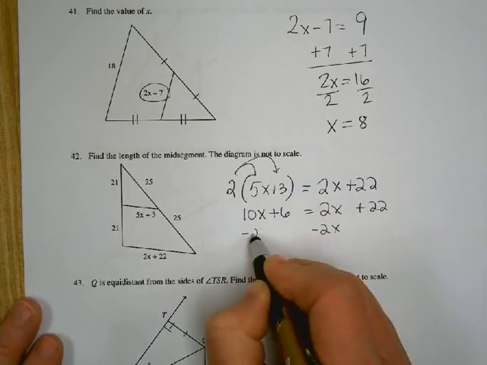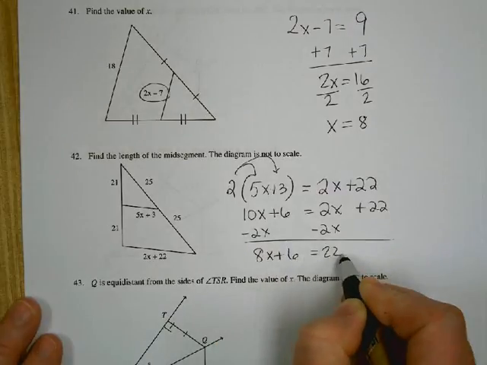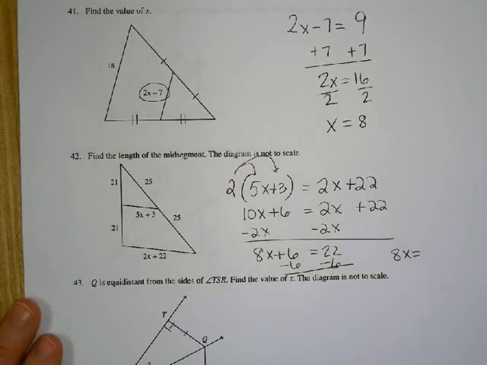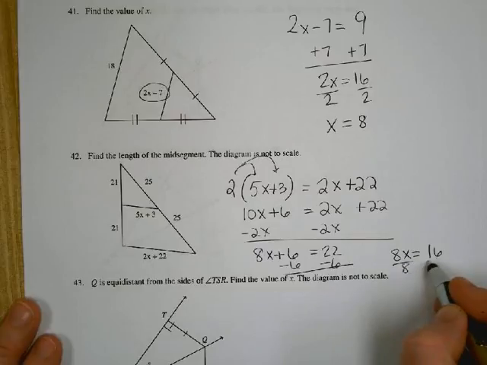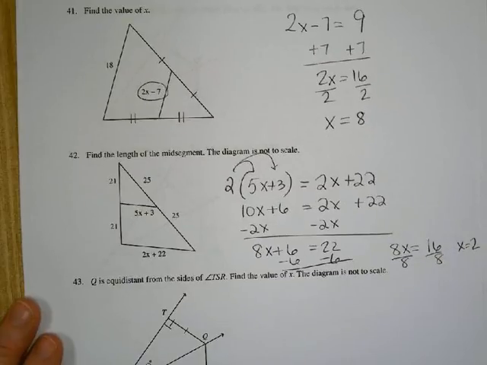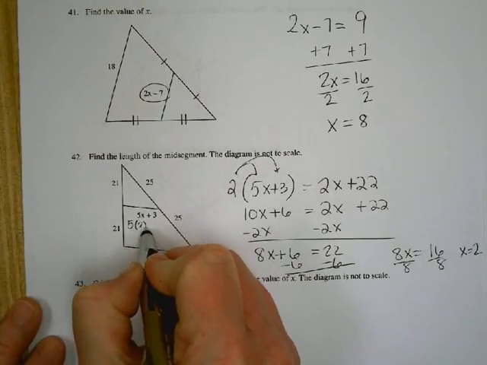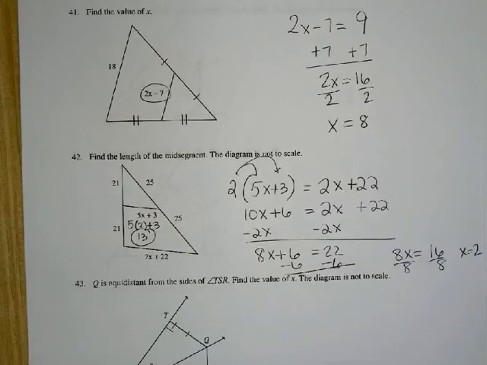Subtract 2x. 8x plus 6 is 22. Subtract 6. 8x is 16. Divide by 8. x is 2. Find the length of the mid-segment. Okay, I've got to go back and plug this in. 5 times 2 plus 3 is 13. So my answer to that is 13.